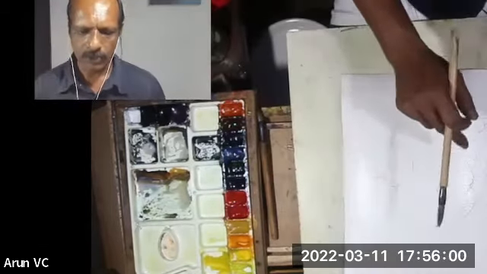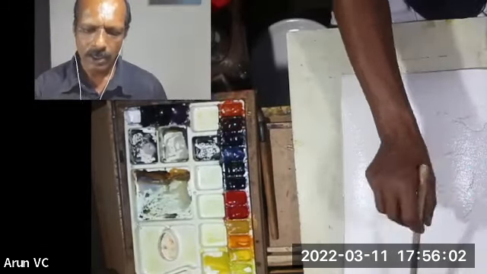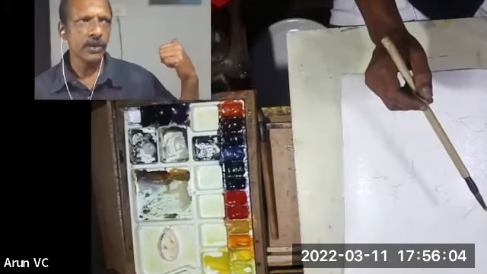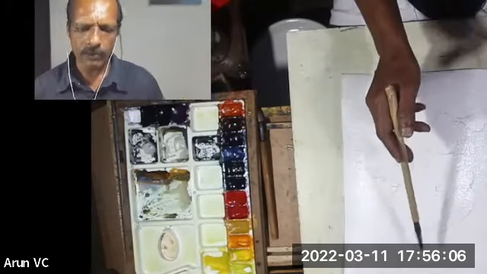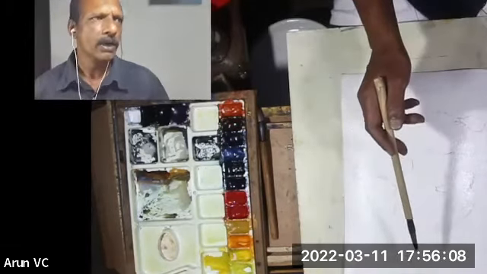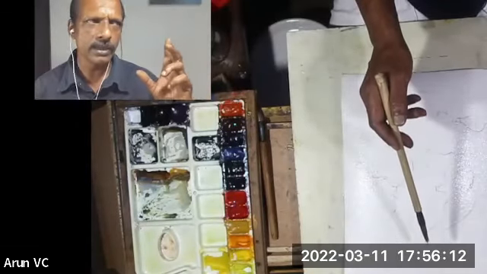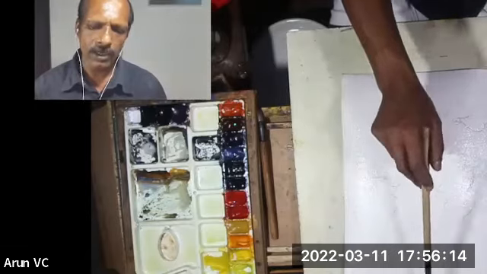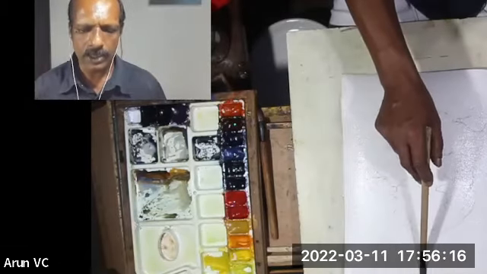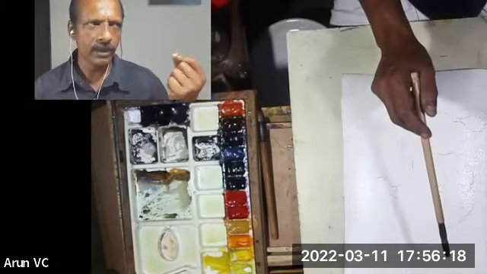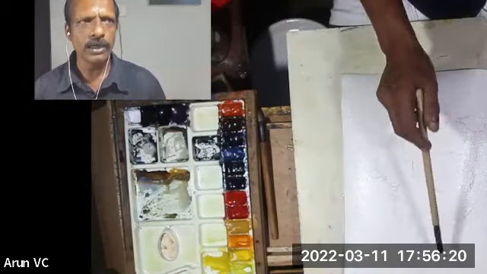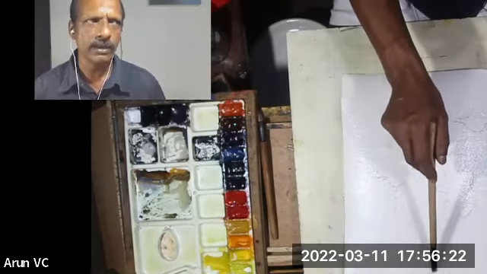When you apply, here actually for that painting you can use blue, you can use ultramarine or cobalt blue, but the problem is ultramarine and cobalt blue both are granulating colors. So when you apply ultramarine here on the sky, it will show those grains. So I chose cerulean blue, that is very smooth.